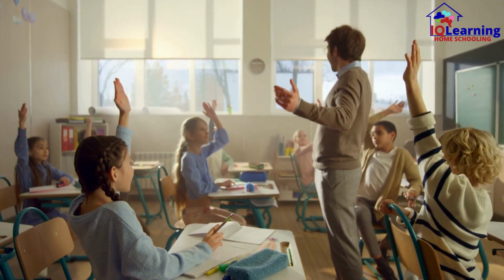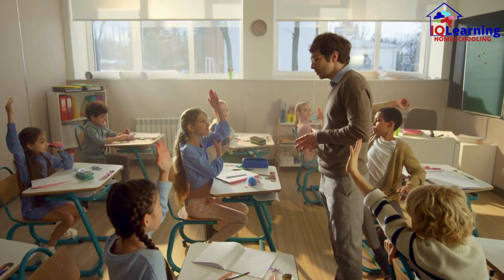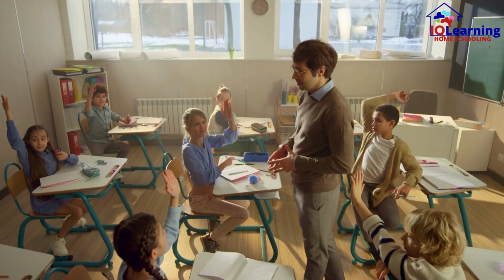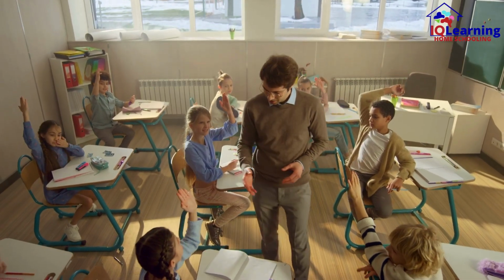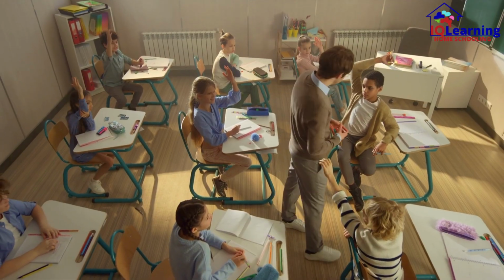Today we're starting something new and exciting: fractions. Have you ever eaten half a pizza? Have you shared a chocolate bar with a friend? Or helped an adult measure ingredients when baking cupcakes? Guess what? Every time you do these things, you're using fractions.